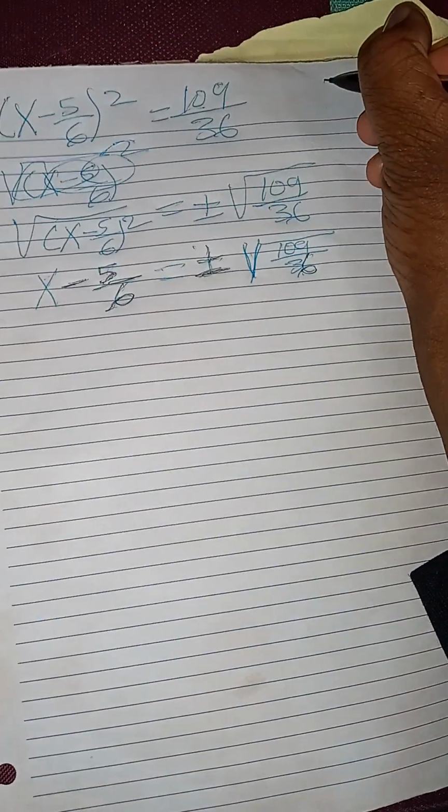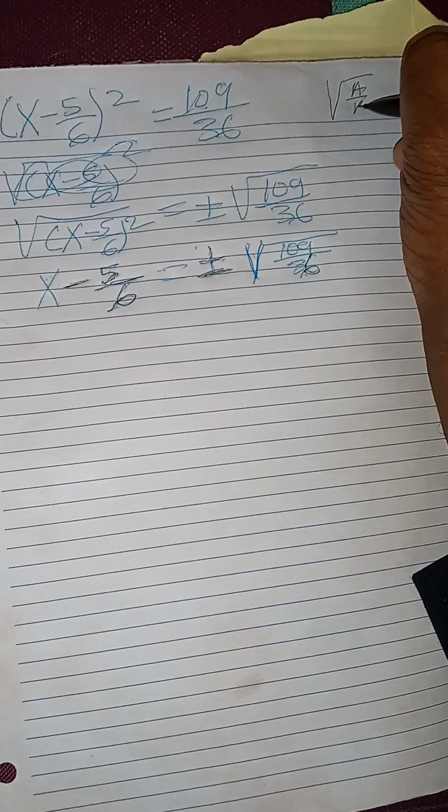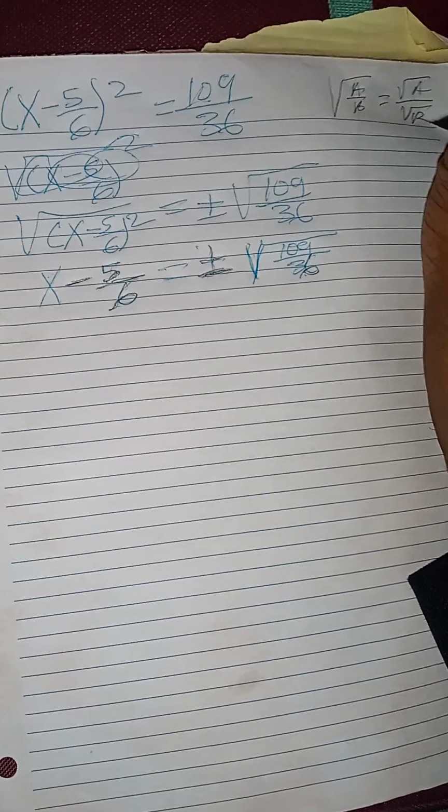We know the square root of a divided by b is equivalent to the square root of a divided by the square root of b.